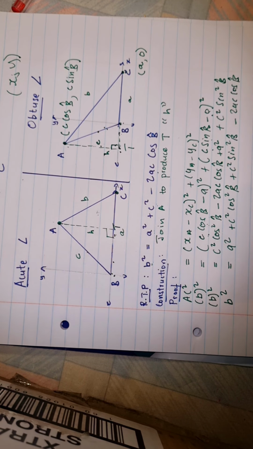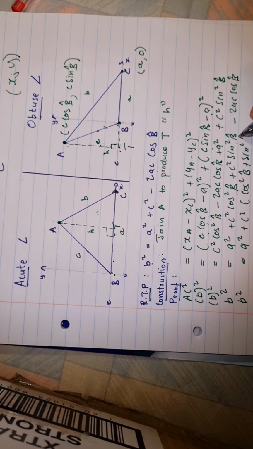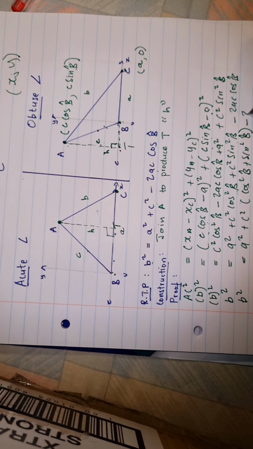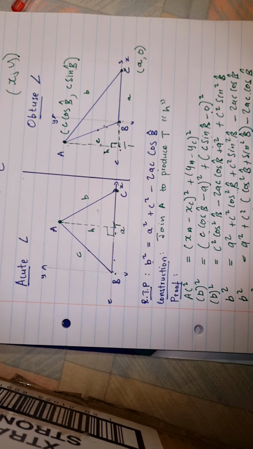So I have b squared is equal to a squared. I am going to take out the common factor, so my common factor here is c squared, and I'm left with cos squared angle B plus sine squared angle B, minus 2ac cos angle B. And therefore b squared is equal to a squared plus c squared times the square identity.